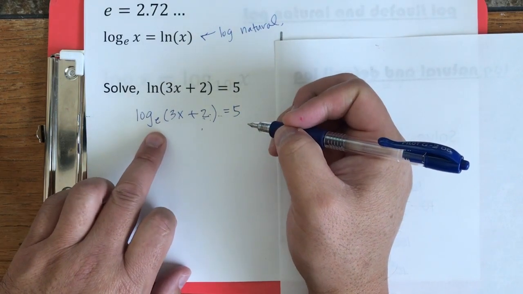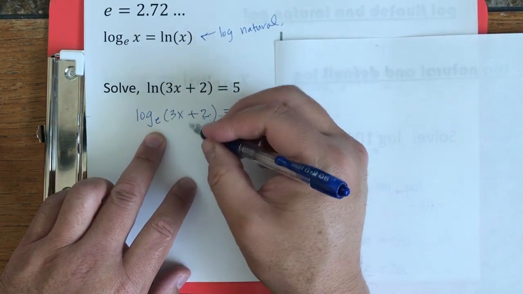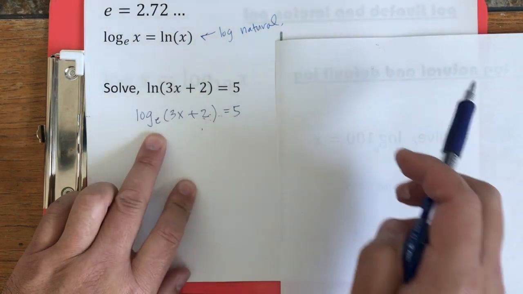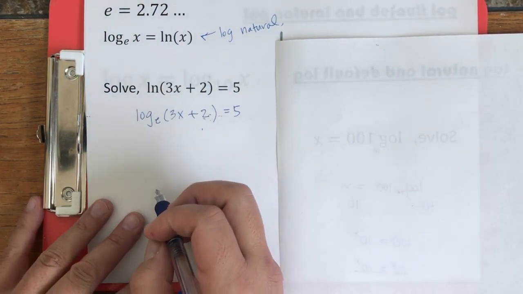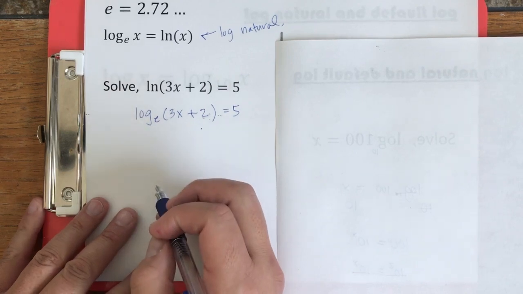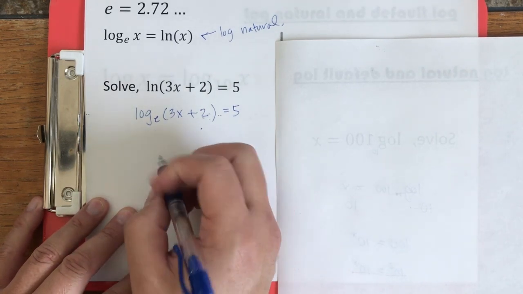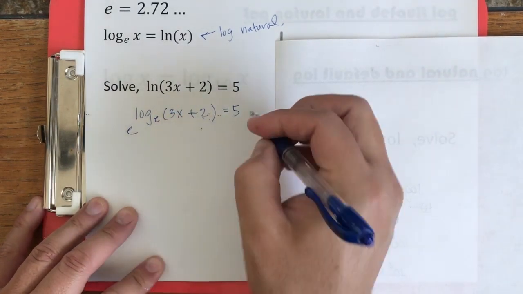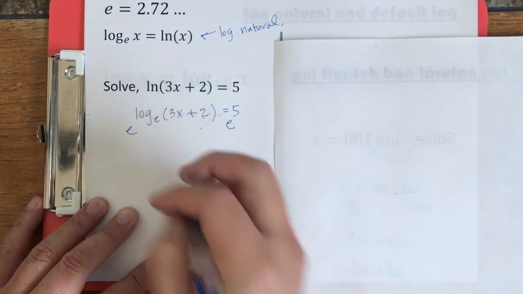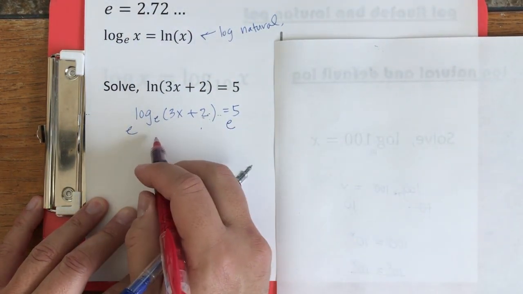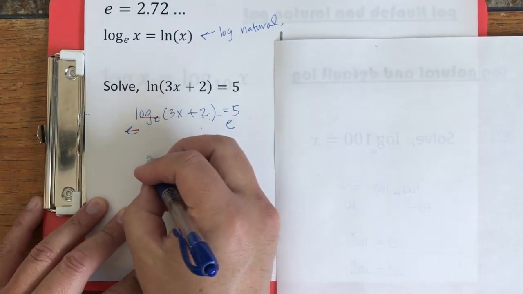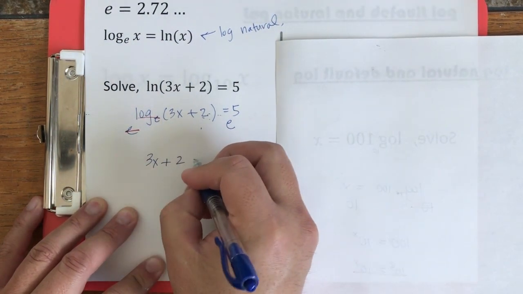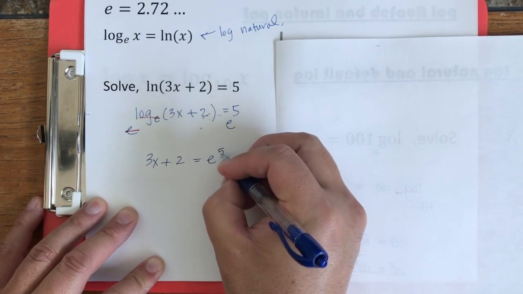And e is a number. Since e goes on forever, you can't ever finish writing it, so we have to name it so we can use it easily, just like pi. Now, in order to get rid of that e, I'm going to apply e as the base on both sides. So since this base and that base match, they'll cancel out. And I get 3x plus 2 is equal to e to the 5.